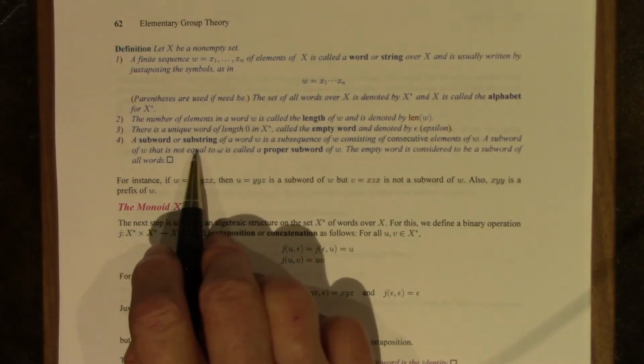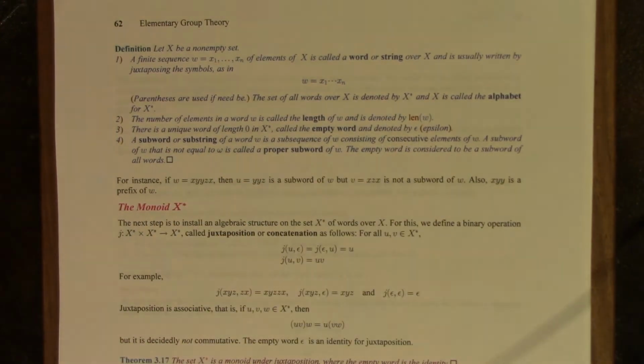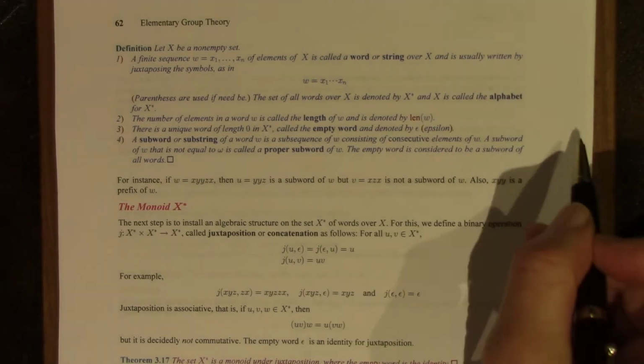A subword, or substring, of a word W is a subsequence of W consisting of consecutive elements of W. And a subword that's not equal to the whole word is called a proper subword. The empty word is considered to be a subword of all words.